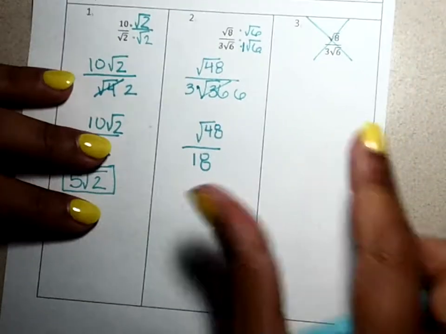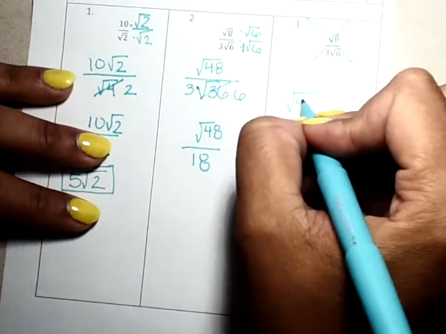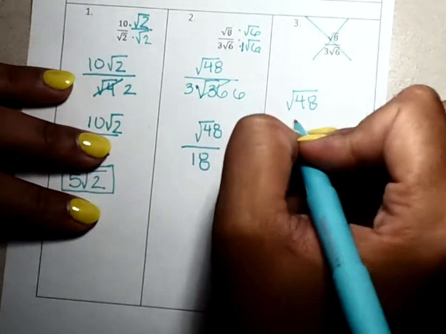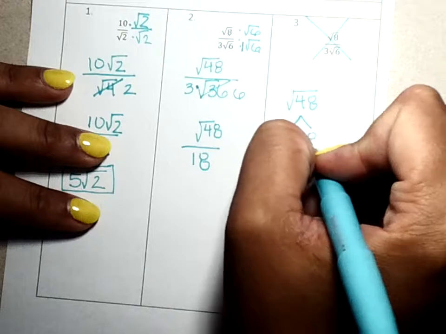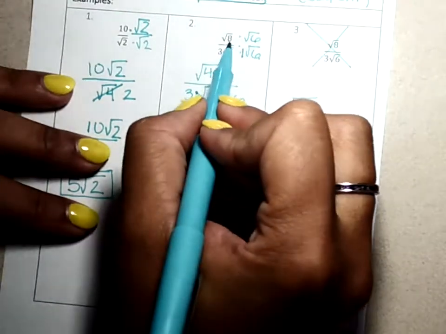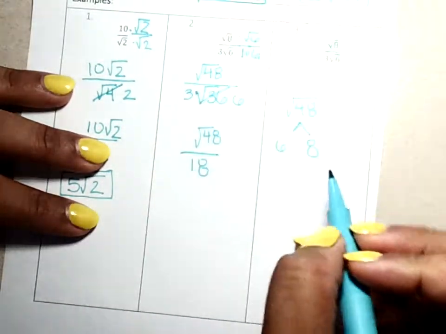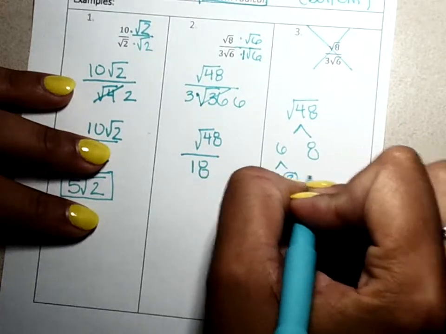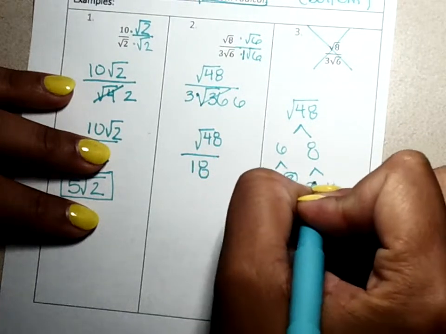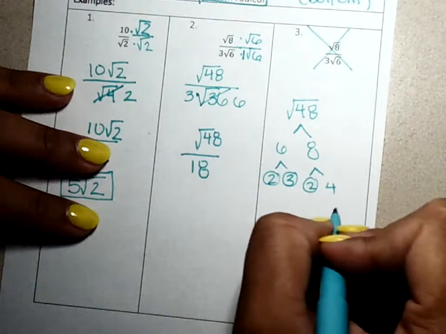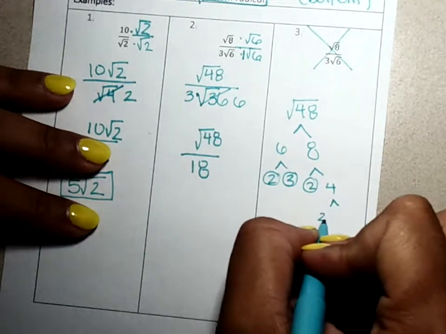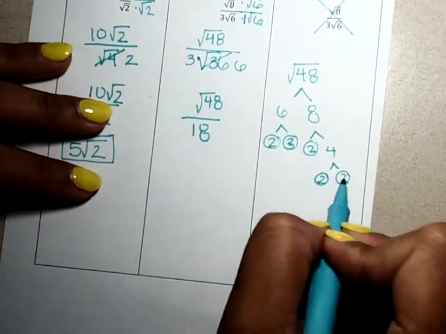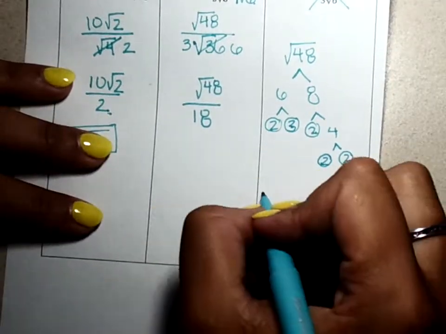We all know that the square root of 48 can be simplified, so I'm going to do it over here on the right-hand side to give me some room. I know that 6 and 8 go into 48 because that's what we multiplied to begin with. That's just an easy way to start. We can break 6 down into 2 and 3. We can break 8 down into 2 and 4. And we can break 4 down into 2 and 2. 1, 2, 3, 4, 5 numbers. We put all 5 inside of our radical.